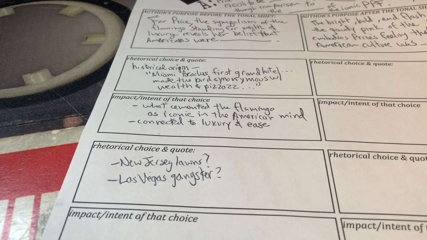Now, there's a name of a rhetorical device for that. But again, I'm not looking to just laundry list that I know a bunch of rhetorical devices. So I can simply say makes the historical reference or tells the history of, and that's going to work just fine. So what was the impact or intent of that choice? Why did this author bring this hotel into the narrative, into the actual argument here? And my thought was, well, this is what cemented the flamingo as an icon in the American mind, specifically with wealth and luxury.